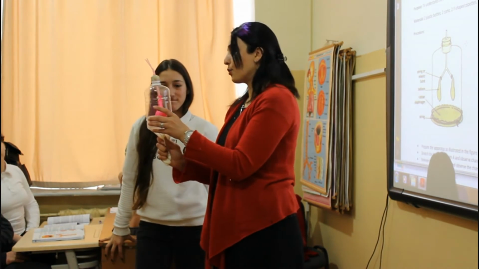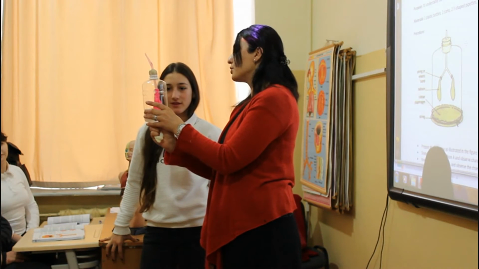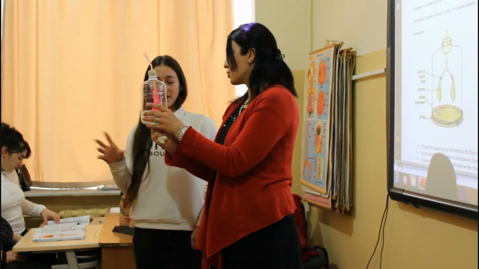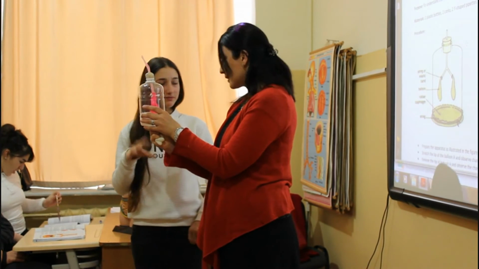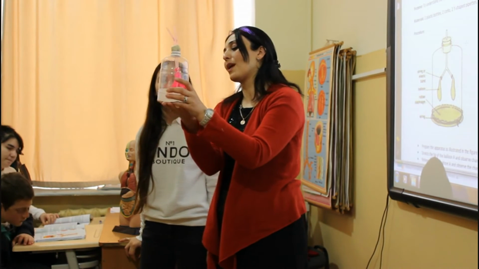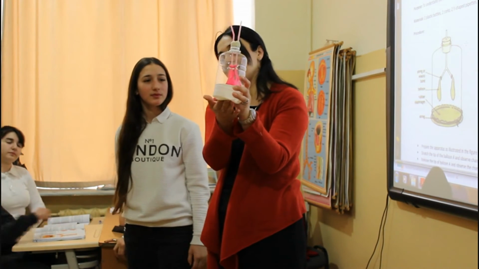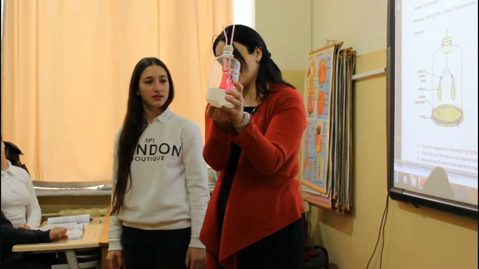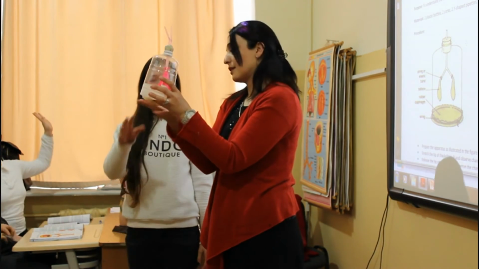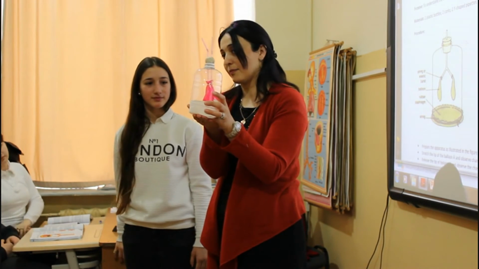So when you breathe out, our lungs are getting small, they're shrinking. Because once again, what does this latex, which is the membrane, represent? Diaphragm. Okay?